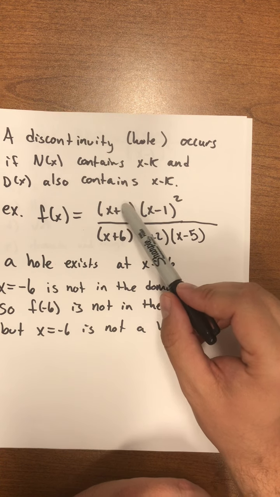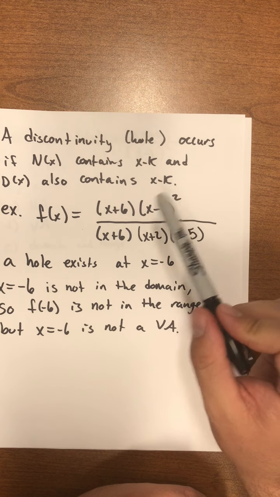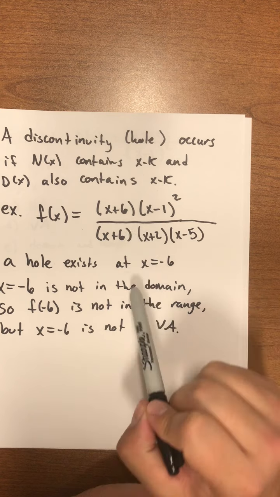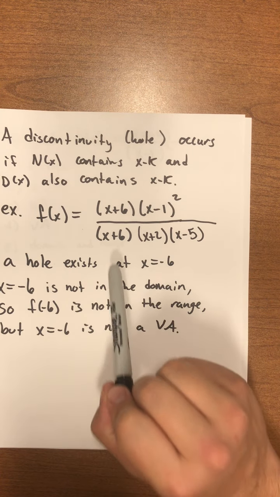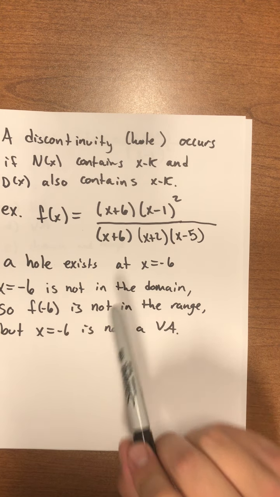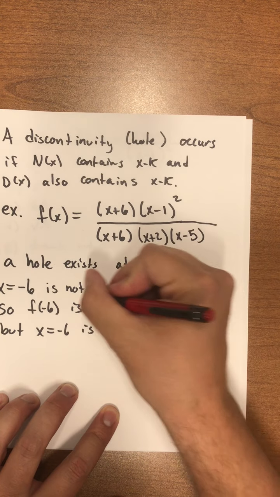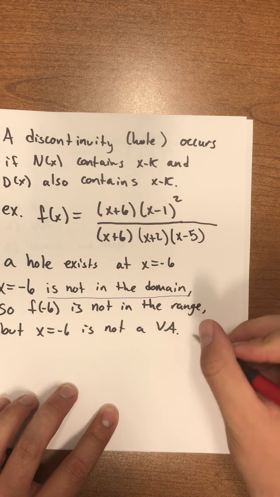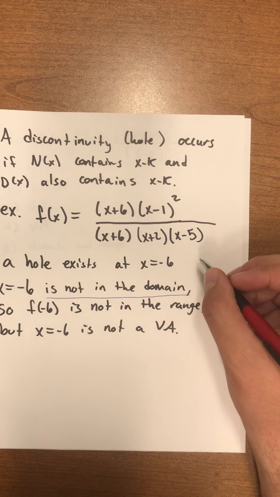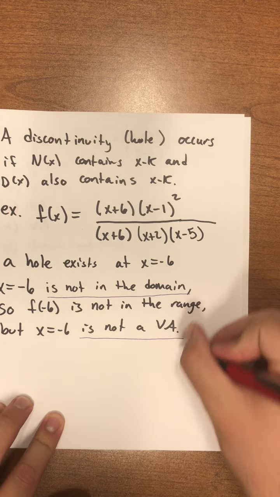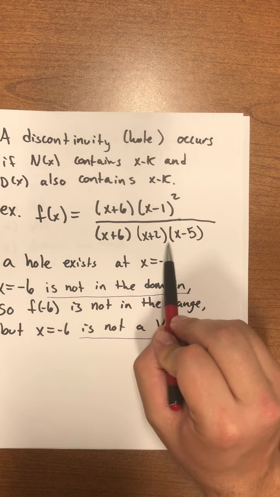So if a function gives you an x plus 6 in the numerator and an x plus 6 in the denominator, you cannot cancel that out because you're losing an important piece of information. That important piece of information is negative 6 is not in the domain. So with that x plus 6 in the denominator, x equals negative 6 is not in the domain. However, it is also not a VA. So from the previous example, we saw VAs came from factors in the denominator.